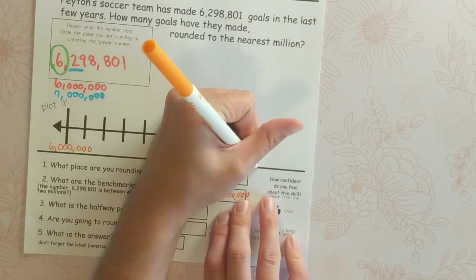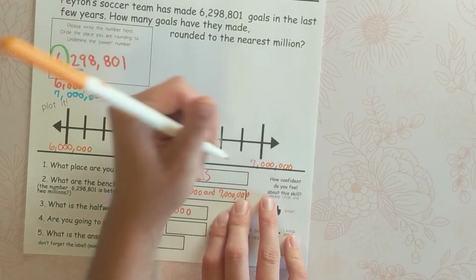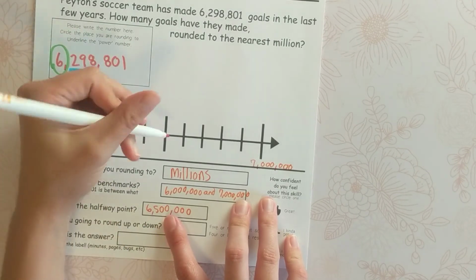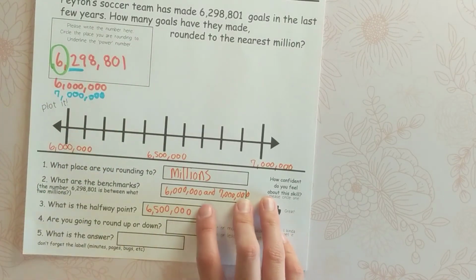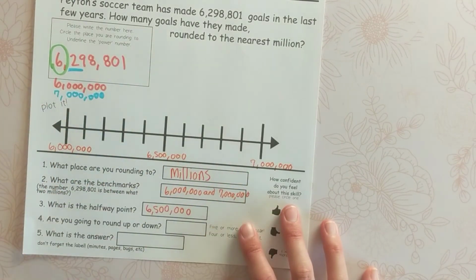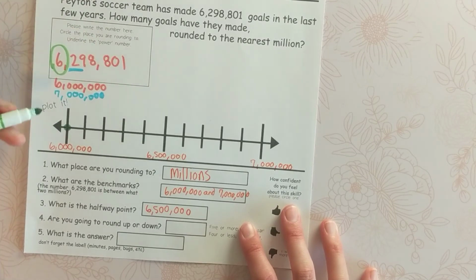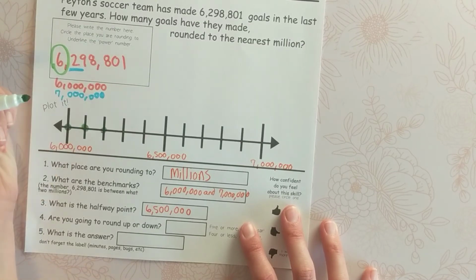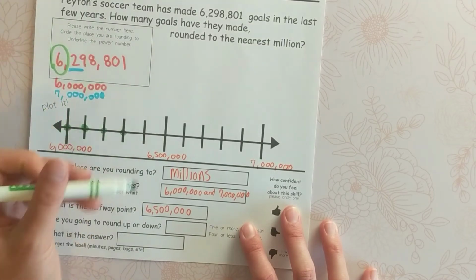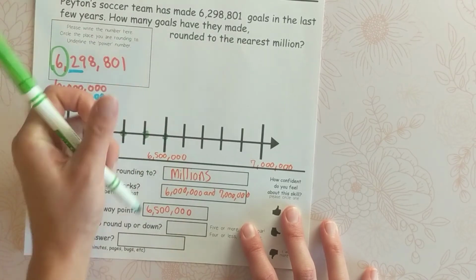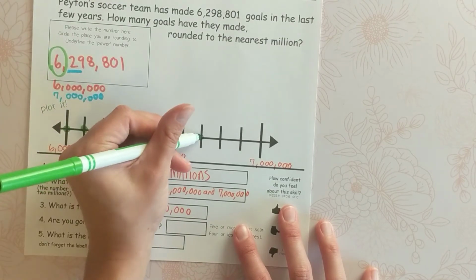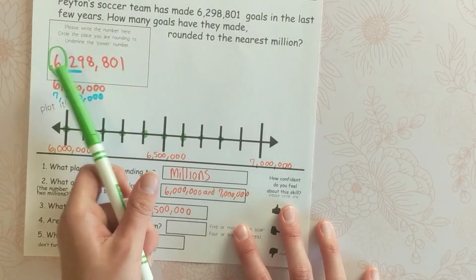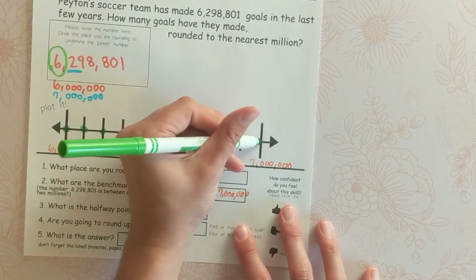6 million versus 7 million. The halfway point just has a 5 where that neighbor is. So it would be 6,500,000. And then we are going to plot this and see where it ends up. So just to give you an idea, this is 6 million. This is 6,100,000, 6,200,000, 6,300,000, 6,400,000, 6,500,000, 6,600,000, 6,700,000, 6,800,000, 6,900,000, 7 million.